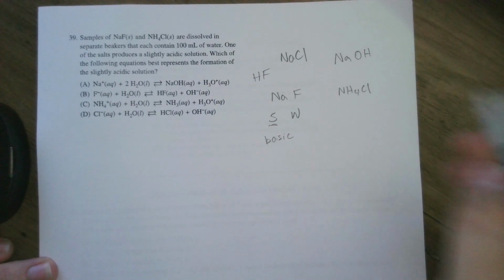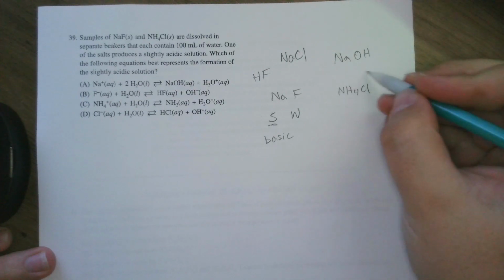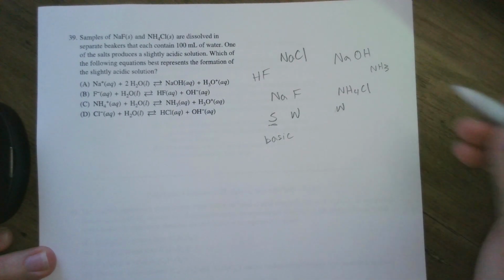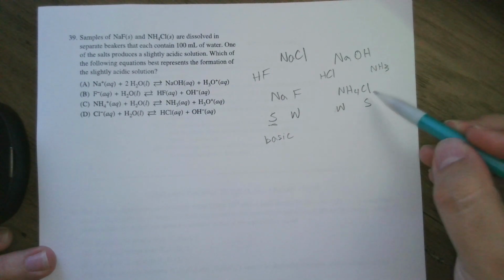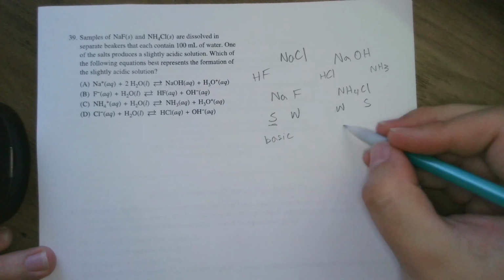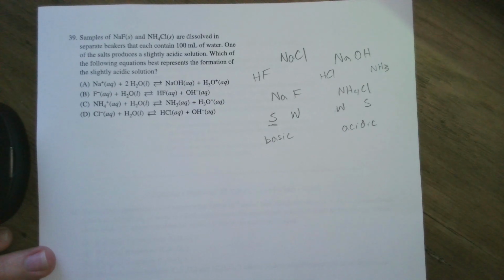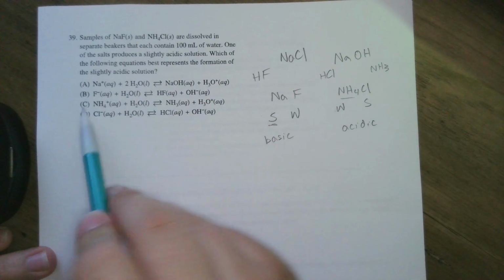The opposite will be true for over here. I have NH4 that comes from NH3, which is weak. Cl, of course, comes from HCl, which is strong. The acid component is stronger this time, so this will make a slightly acidic solution. NH4Cl. So I'm looking for the reaction that has NH4 in it, which is C.